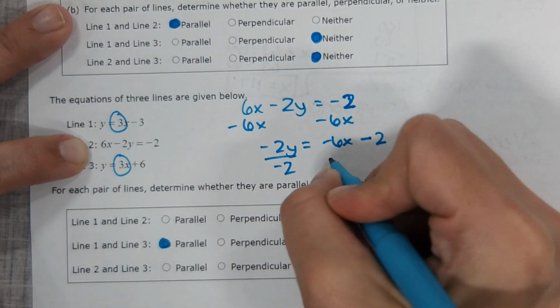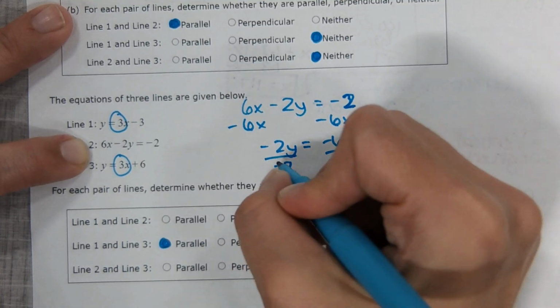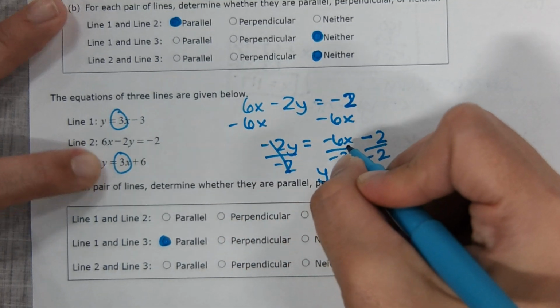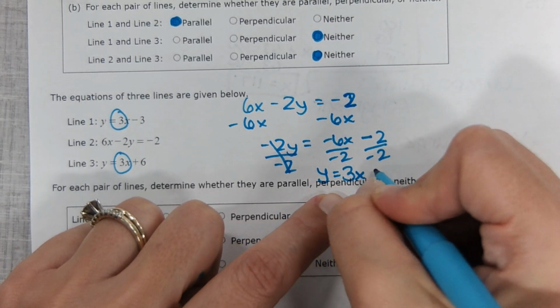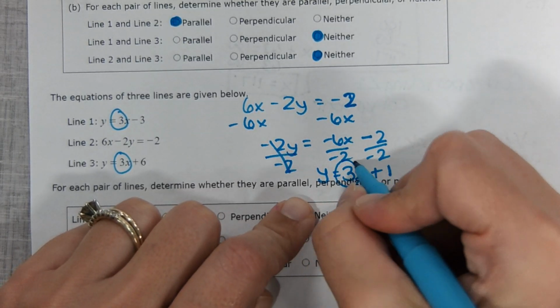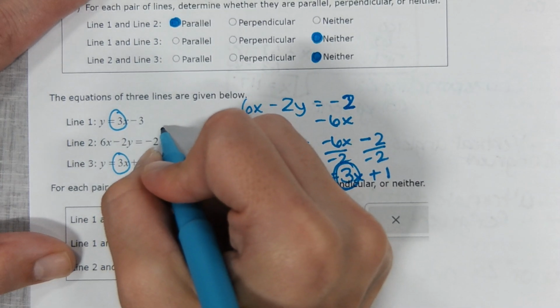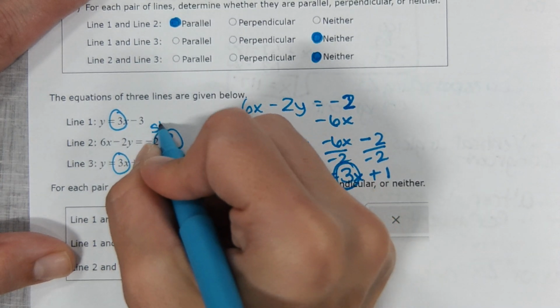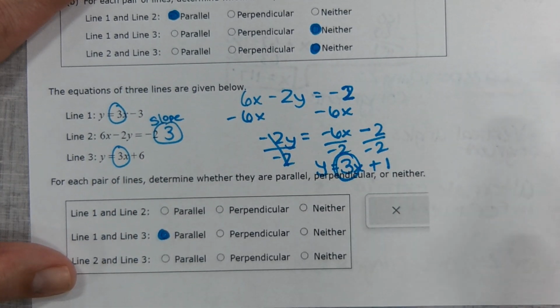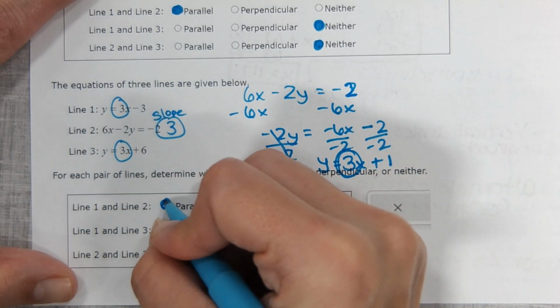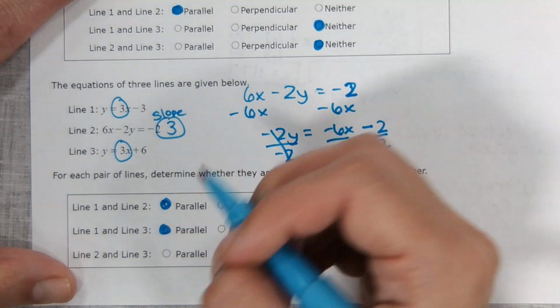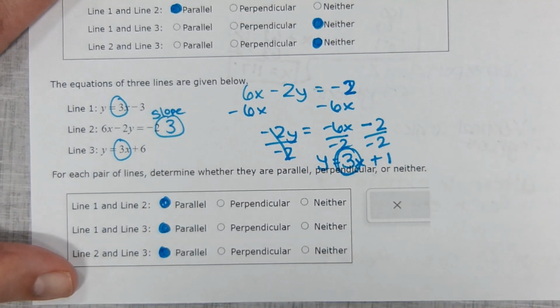Divide by -2 to get y by itself. And y equals -6 divided by -2 is +3, and then this would be +1. So our slope here is actually 3 as well. So that means that 1 and 2 are also parallel, and then 2 and 3 are also parallel because they all have the same slope.